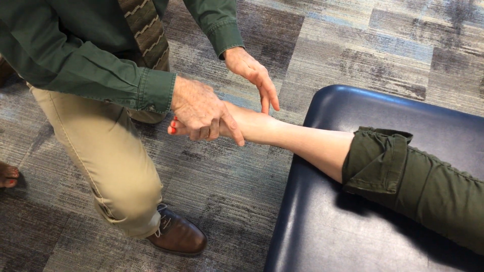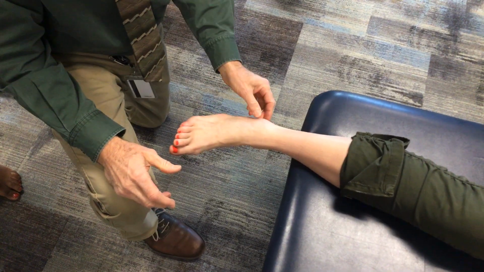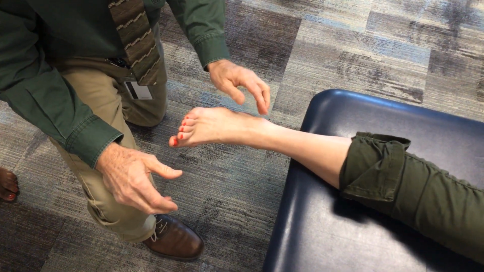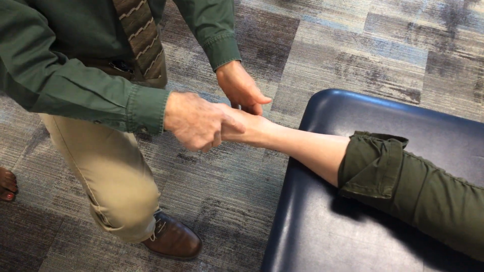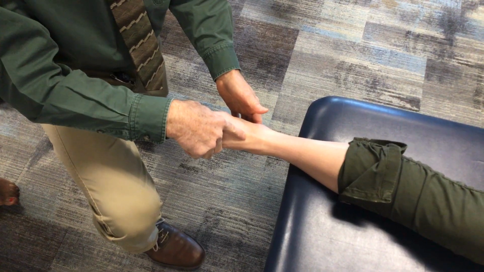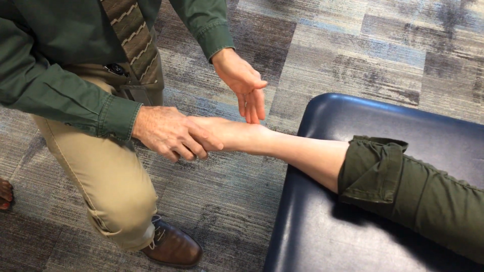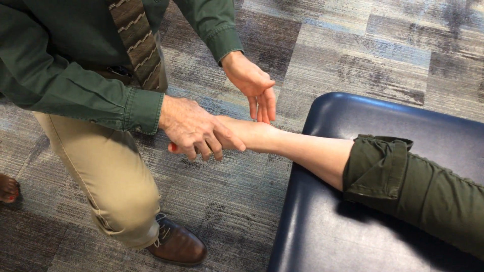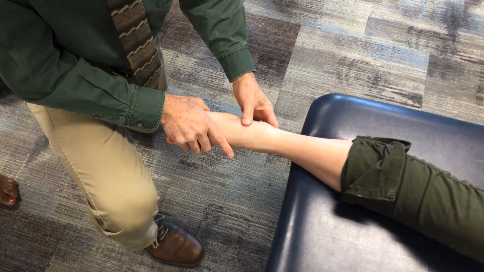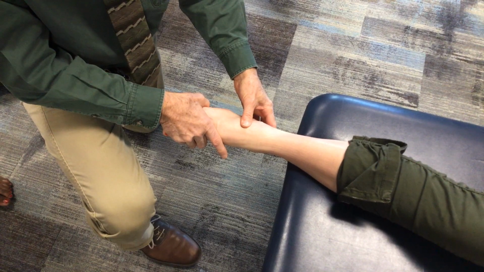Peroneus longus and brevis, that's right. And it all depends on where the position of the tendon is relative to the malleoli if it's going to be doing plantar flexion or dorsiflexion. If it's behind it, what do you think it's doing? Plantar flexion. So the peroneus longus and brevis are going to do plantar flexion with eversion, okay?